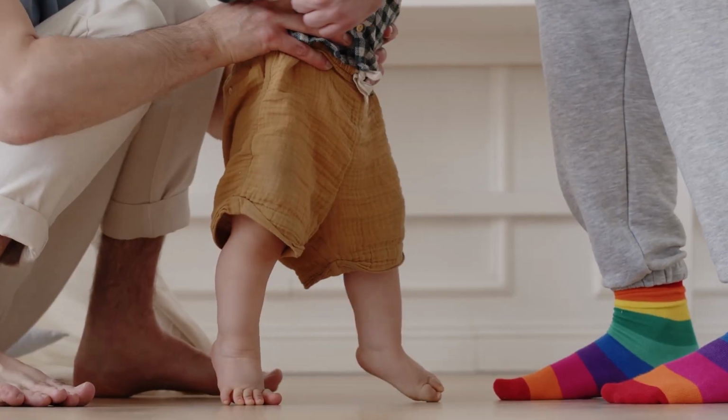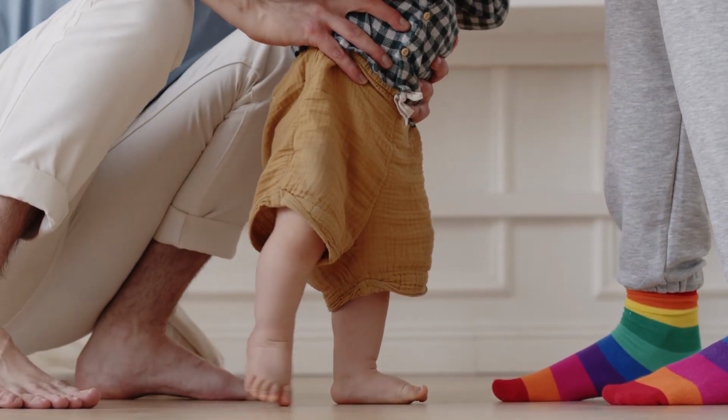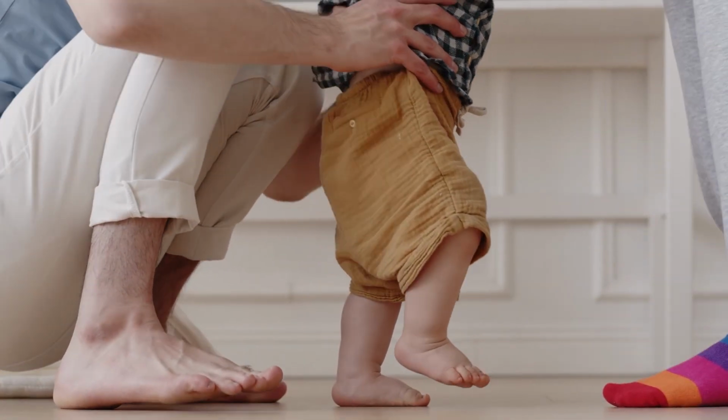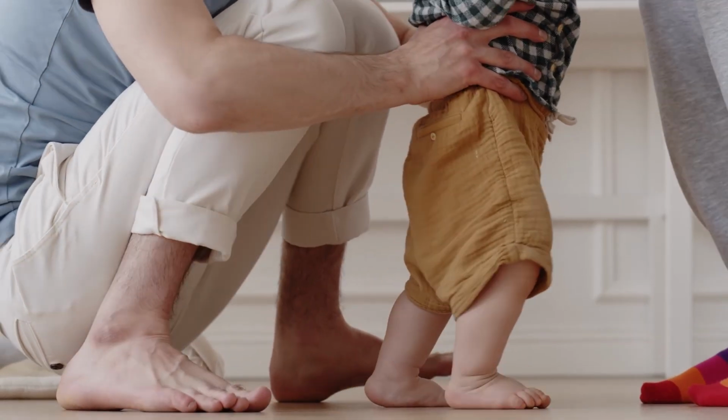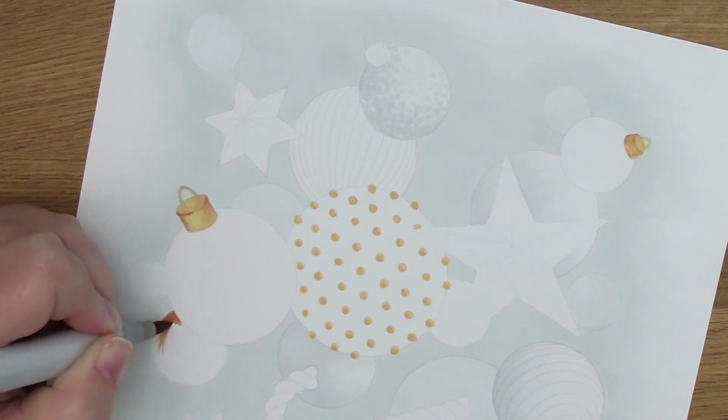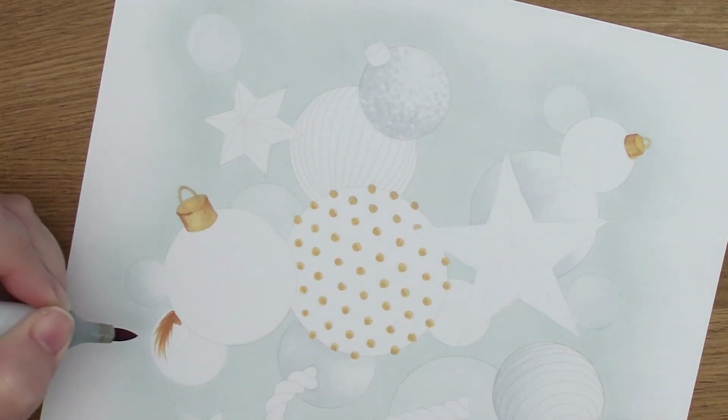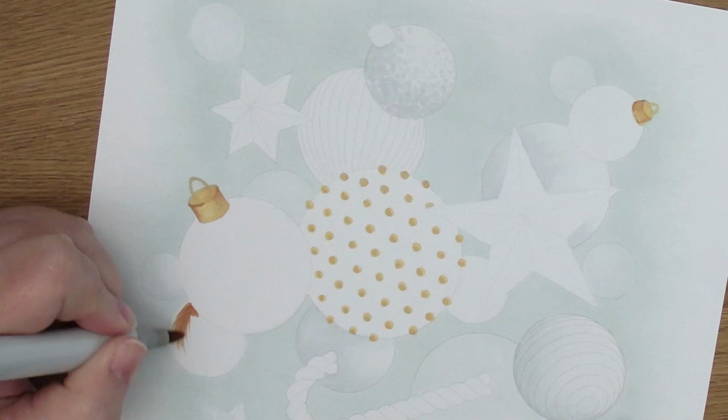But the tutorial system is like a parent who hovers over their toddler as they learn to walk, always catching them before they fall. If you never fall, you never learn how to get back up. And that's the problem we have in coloring. You never fall because someone picks the best colors for you and then shows you exactly where to use them.